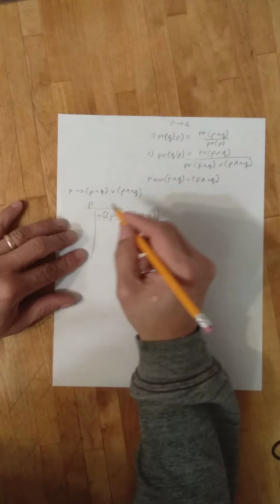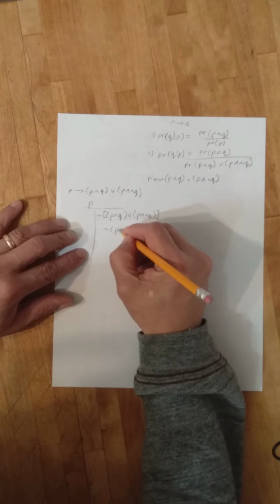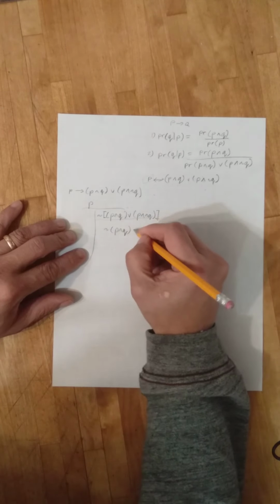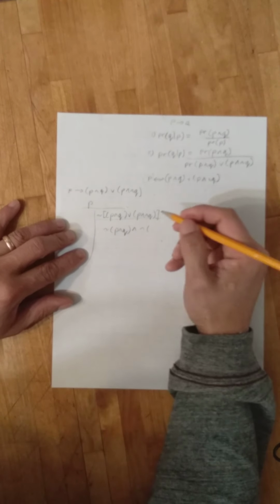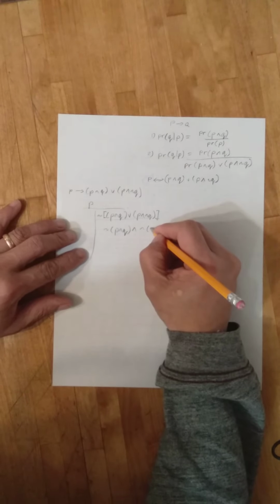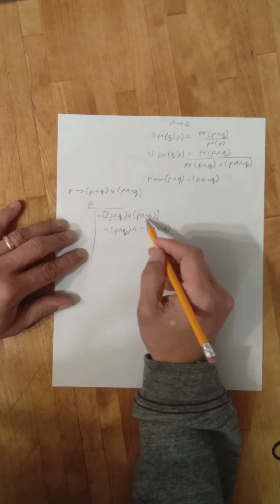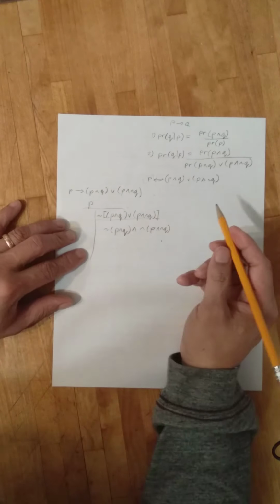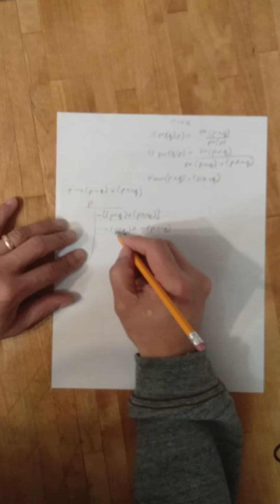So by De Morgan's theorem, I come up with not the case P and Q. The OR becomes an and, driving in this negation, I get P and not Q. And because these are still in the bracket, they don't change. I can further apply De Morgan's theorem and do this.